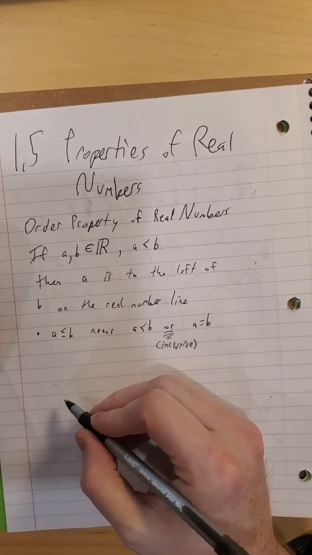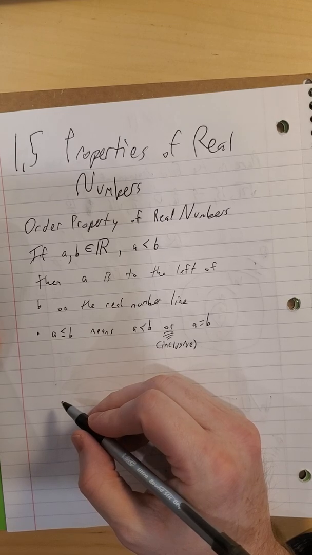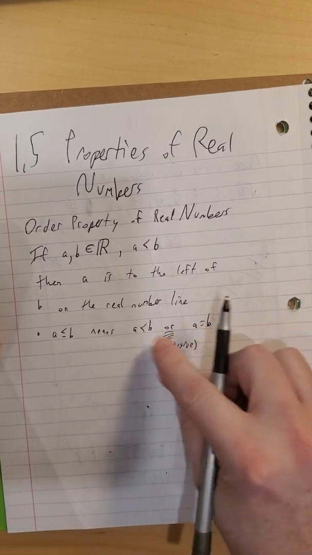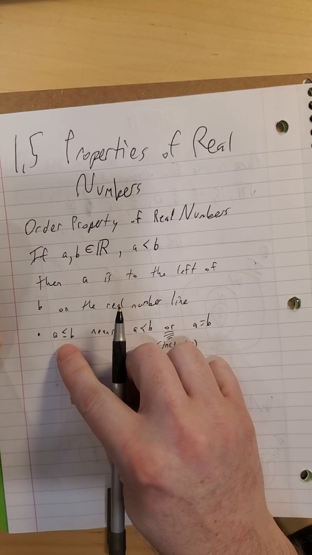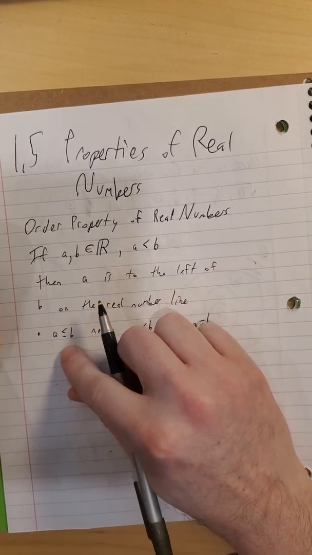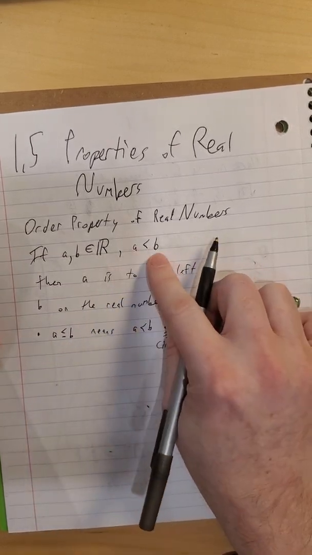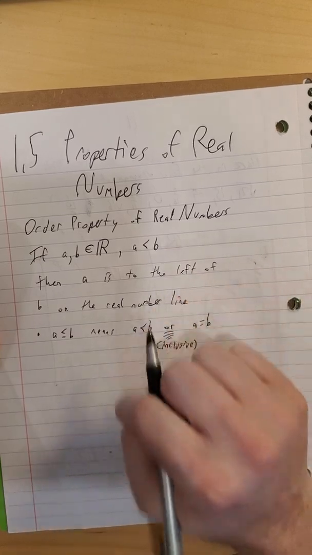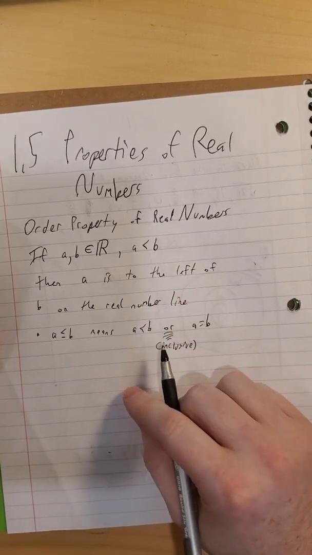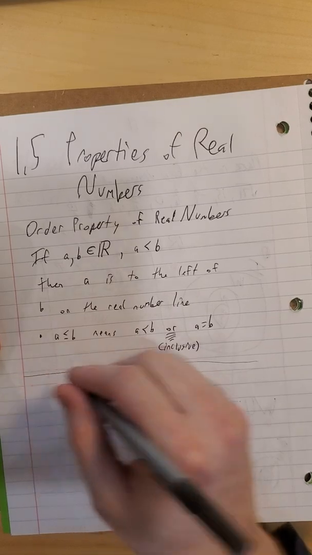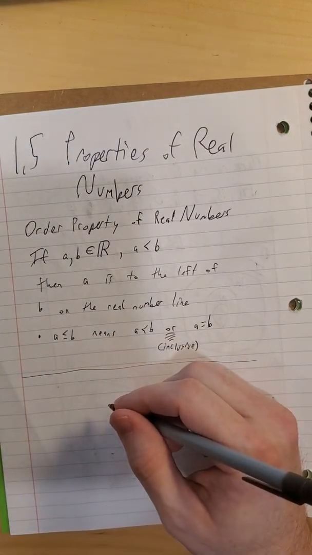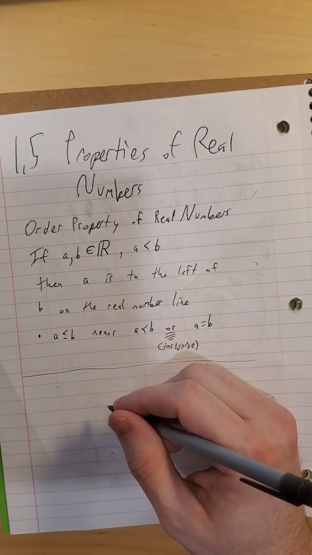And we can make similar definitions for greater than or equal to. If A is greater than B, A is to the right of B on the real number line. So you can construct similar definitions for the other two inequality symbols.